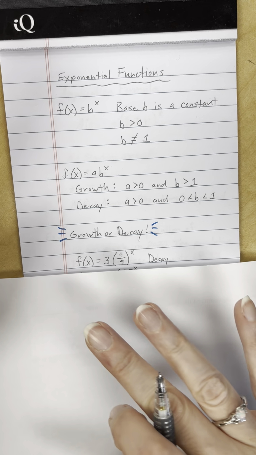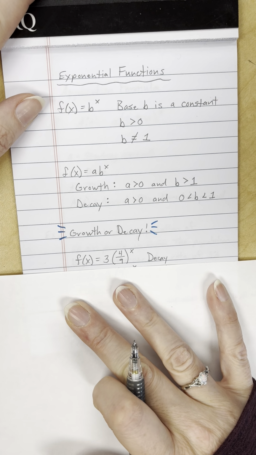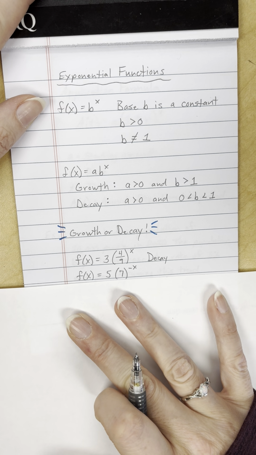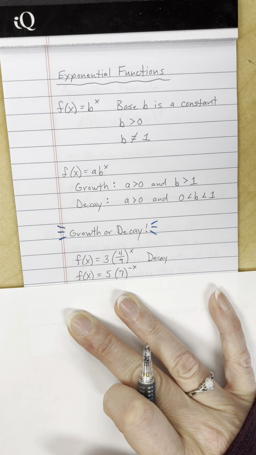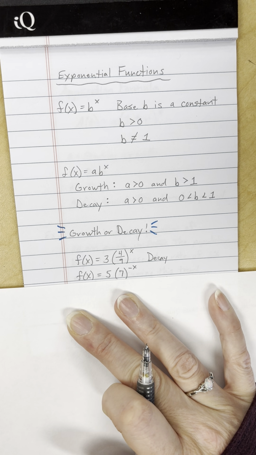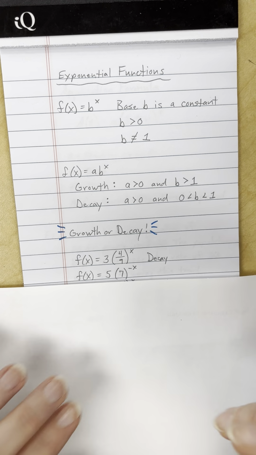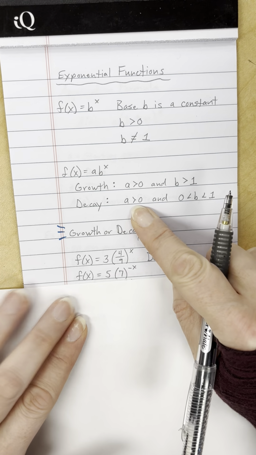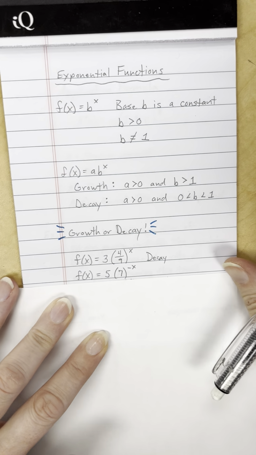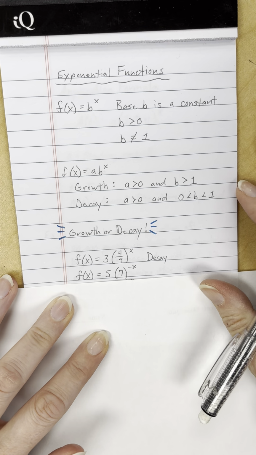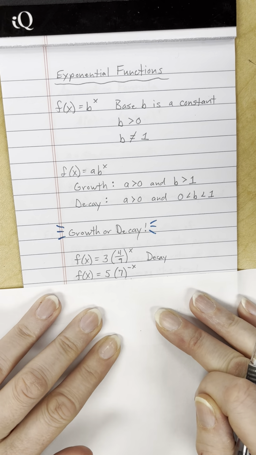All right, here's a chance to redeem yourself. Here is round 2 of growth or decay. F of x equals 5 times 7 to the negative x. All right, we got this one. Okay, so the 5. The 7, bigger than 1. This is definitely growth. We got this, right? You agree with me? This is growth, right?